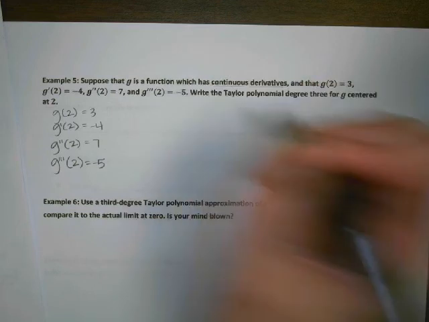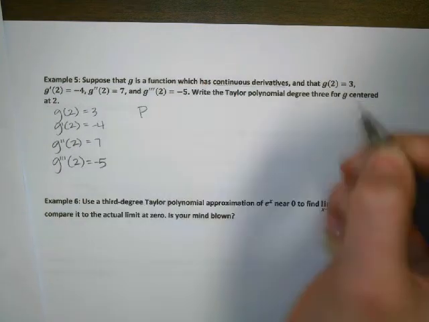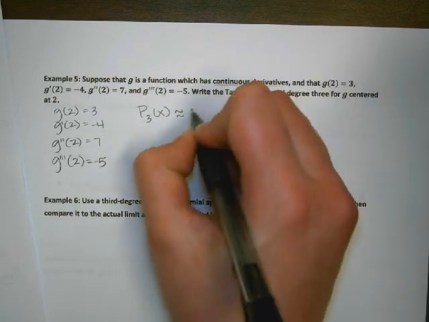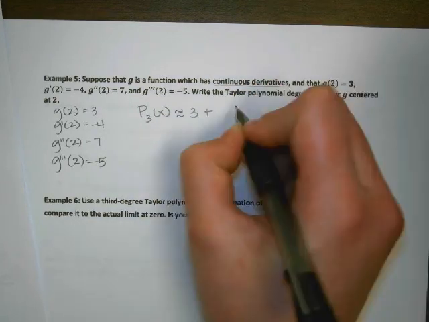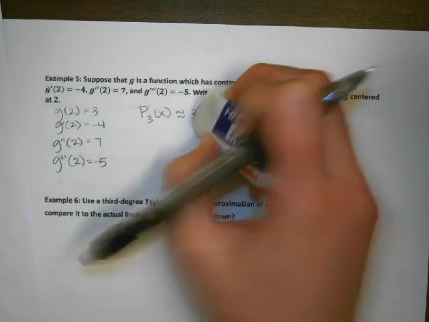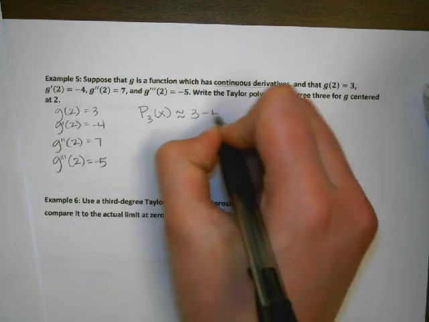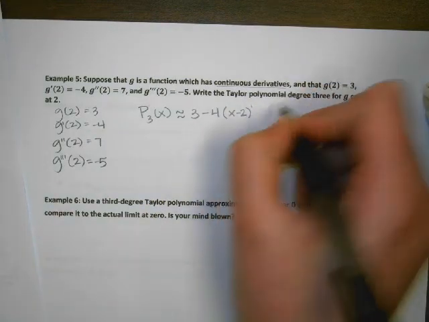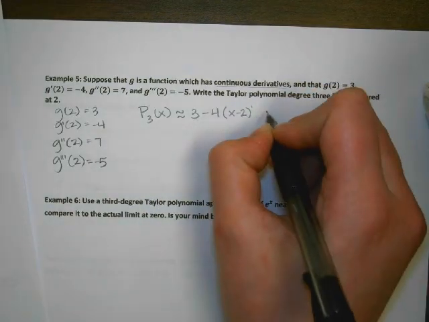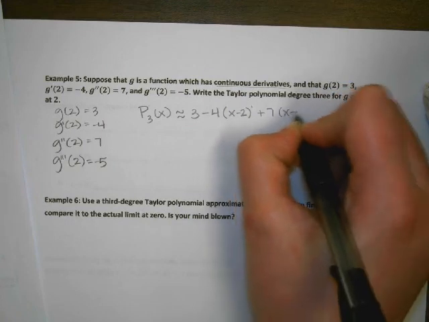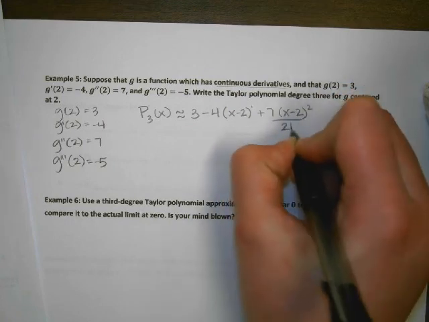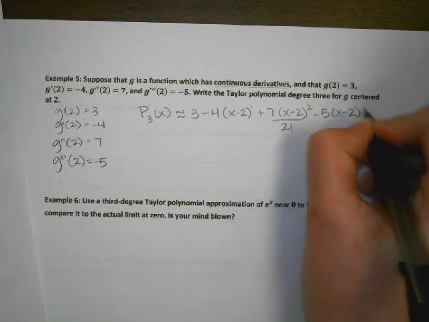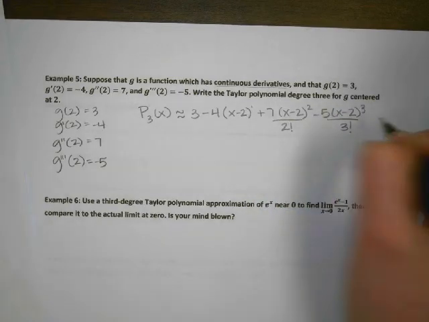So the third degree Taylor polynomial is going to be 3 minus 4 times x minus 2 to the first, divided by 1 factorial if you want, plus 7 times x minus 2 to the second, divided by 2 factorial, minus 5 times x minus 2 to the third, divided by 3 factorial.